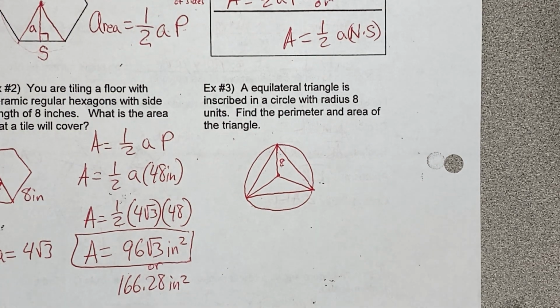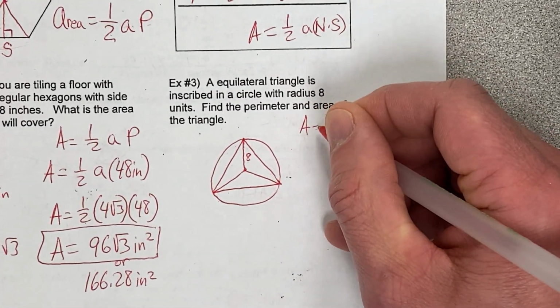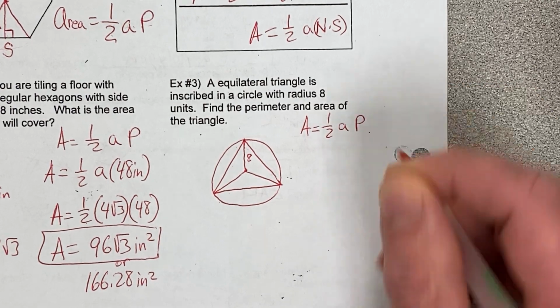Well, we know that to get the area of the triangle, we could do 1/2 base times height. That would be a way to go about it. But an equilateral triangle is also a regular polygon, so we could also do area is equal to 1/2 the apothem times the perimeter.